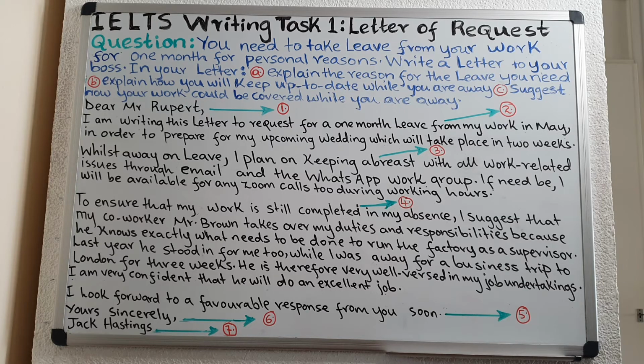Write a letter to your boss. So that is important. I would underline the word boss. In your letter, you need to address these 3 points. A, explain the reason for the leave you need. So I would underline reason. You need to tell the boss why. Why do you need to be away from work?